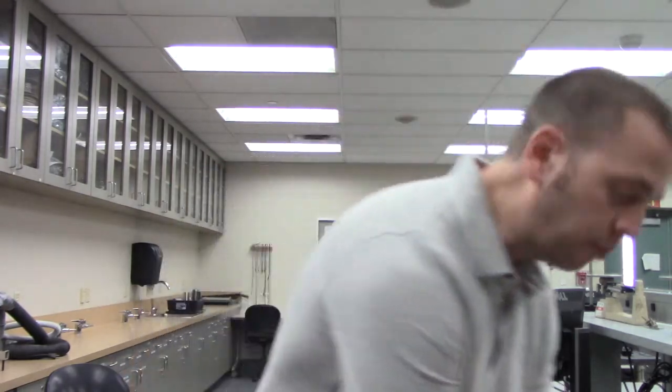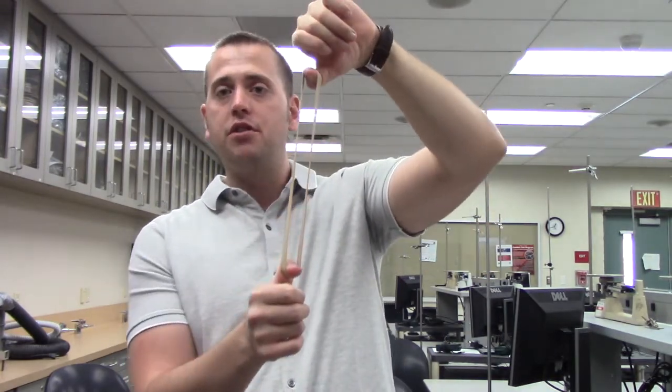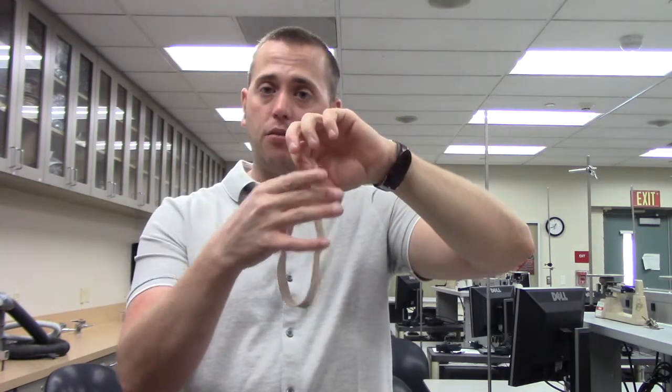Okay? Then we're going to do the same thing with the rubber band. Okay, we're going to hang different amounts of mass from it. We're going to watch how, as we increase the mass, the rubber band stretches more and more. And we're going to look at what the relationship between the force and the deformation is. Okay? And then we'll see in each case, does Hooke's law actually apply? Does Hooke's law accurately describe what's going on here? That's the goal of today's lab.